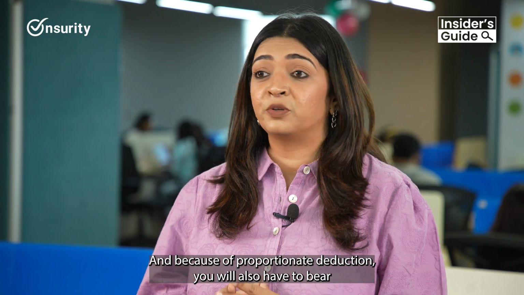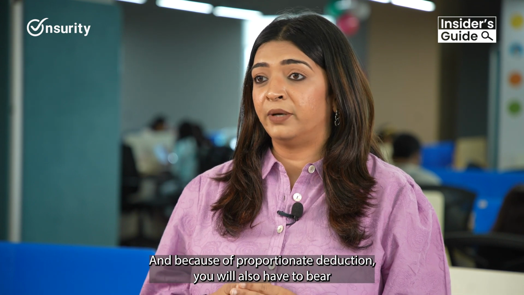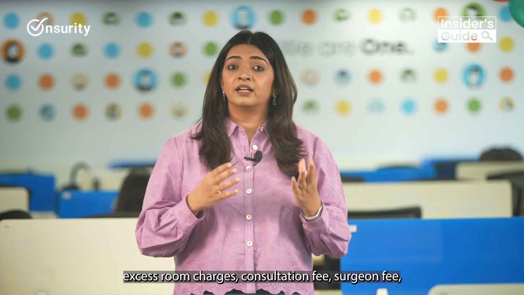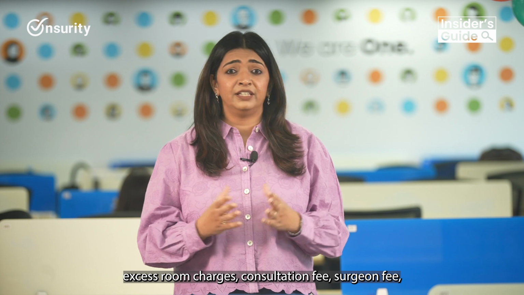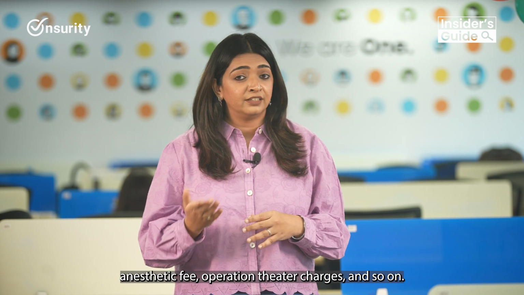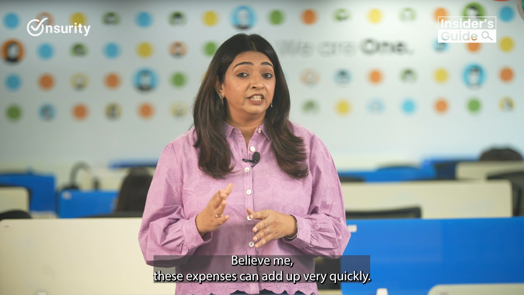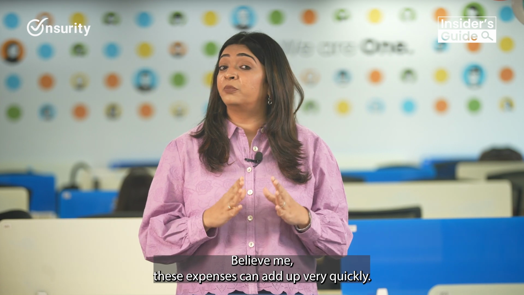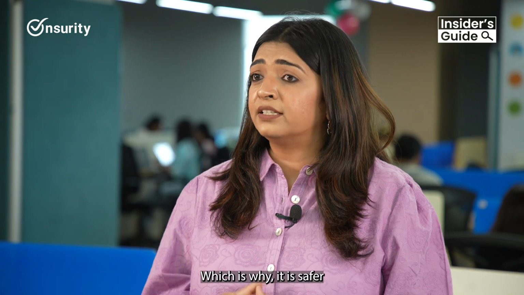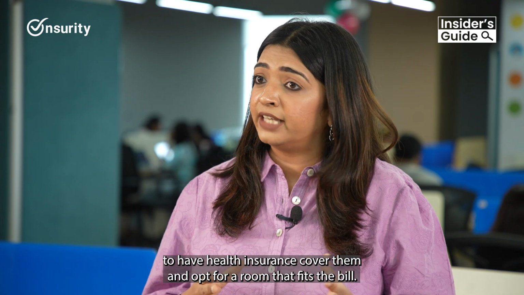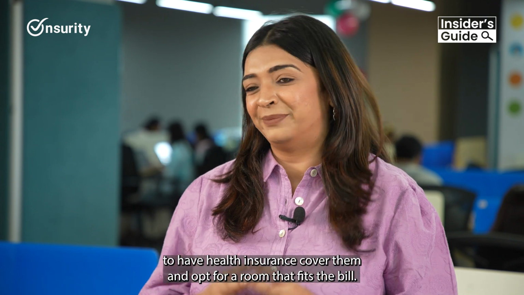And because of proportionate deduction, you'll also have to bear excess room charges, consultation fee, surgeon fee, anesthetic fee, operation theatre charges, and so on. Believe me, these expenses can add up very quickly, which is why it is safer to have health insurance cover them and opt for a room that fits the bill.